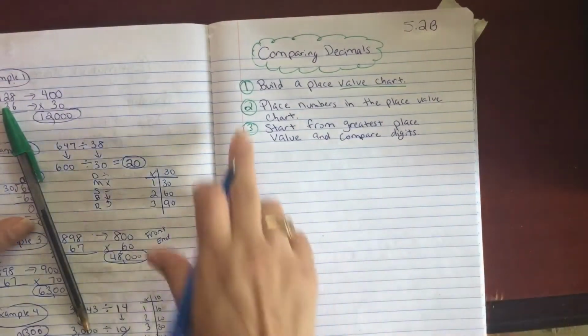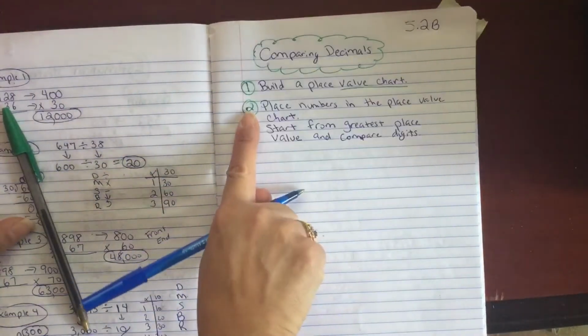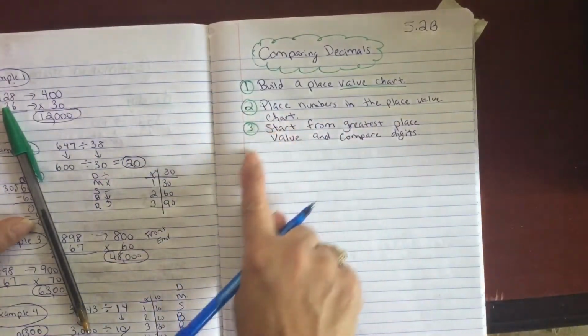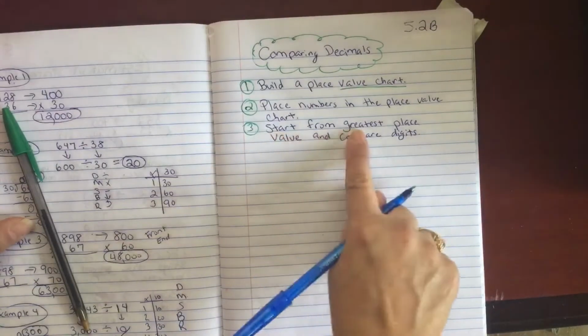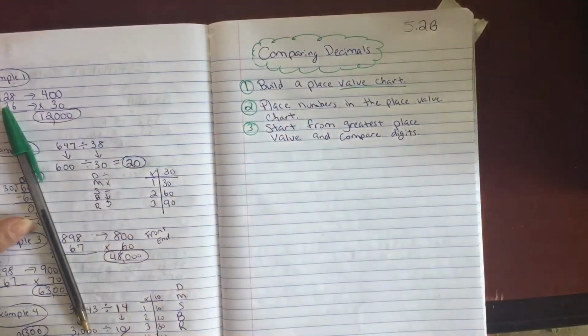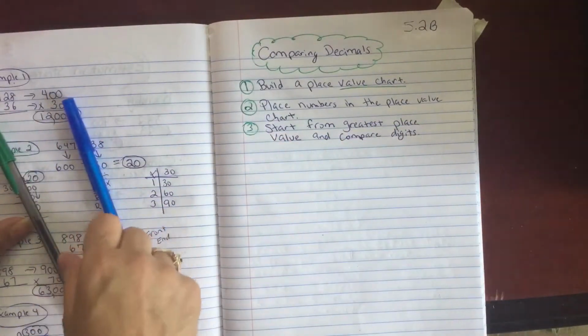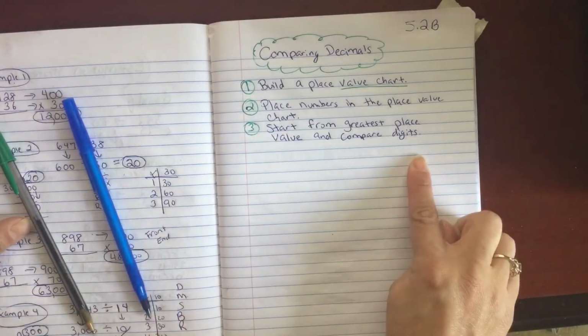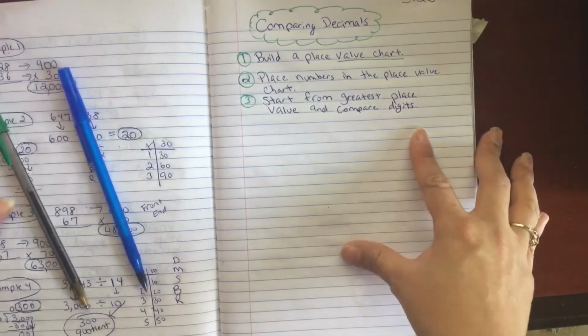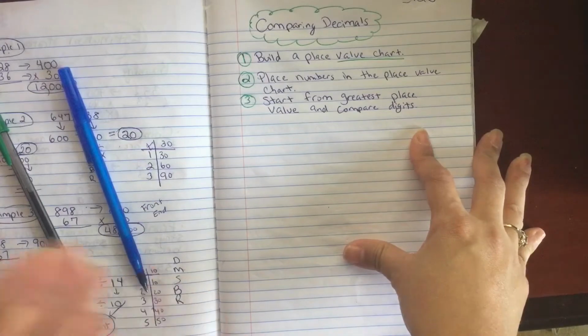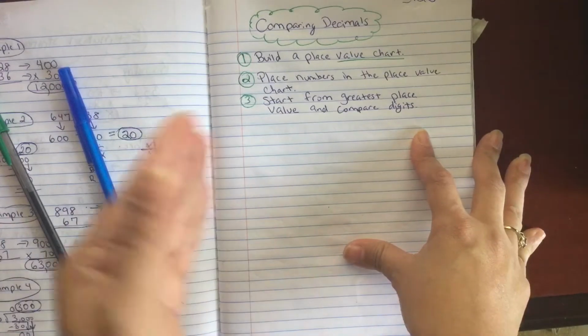Okay, so first you will build a place value chart. Step 2, place numbers in the place value chart. And last, you will start from the greatest place value and compare the digits. So let me show you exactly what that means. Okay, I'm going to list right here a few numbers that we're going to try to compare or put in order from greatest to least, or from biggest to smallest.